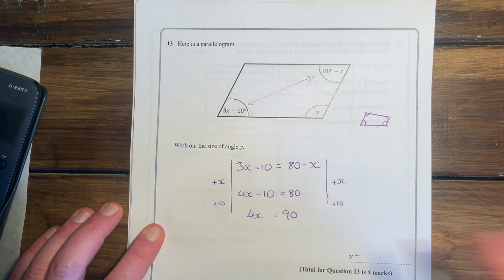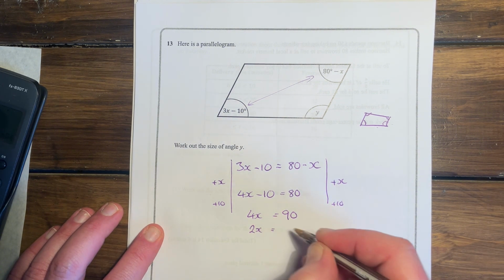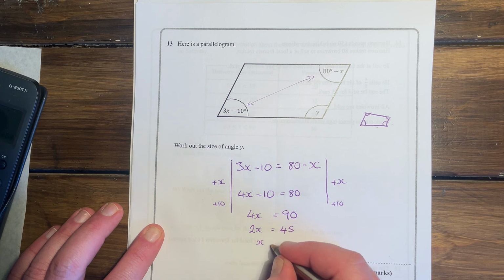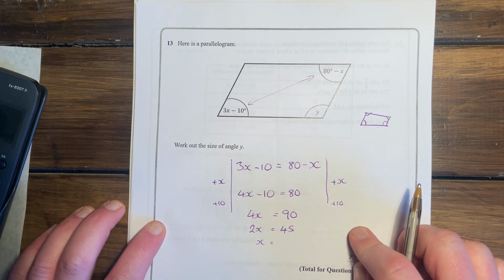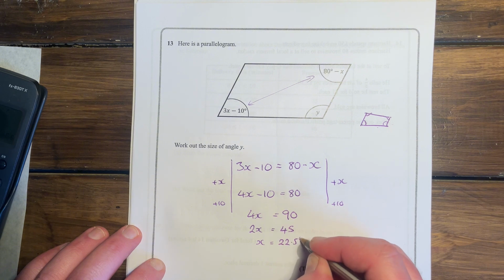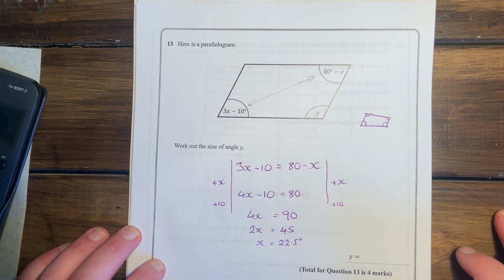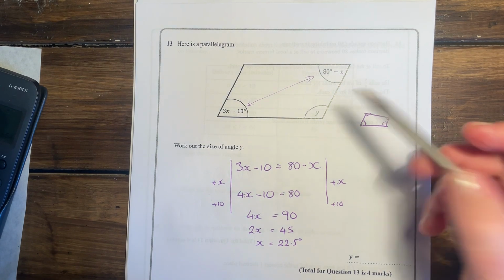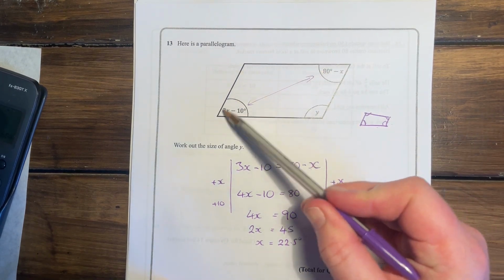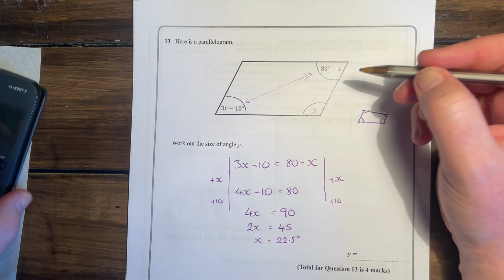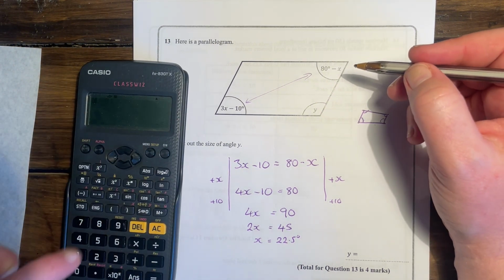Okay, then 2x will be equal to 45, and 1x should be equal to half of 45, which is 22.5 degrees. Right, okay, well if x is 22.5 degrees, if I now figure out one of these corners, so I'll figure this one out probably, because that'll be 80 take away 22.5.